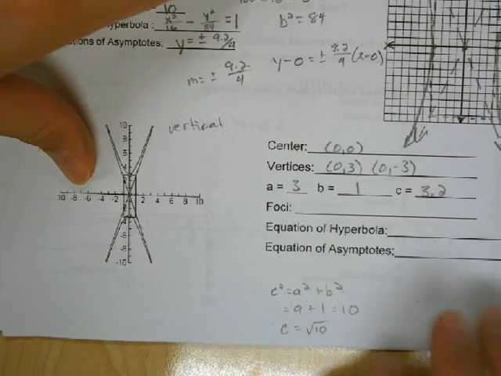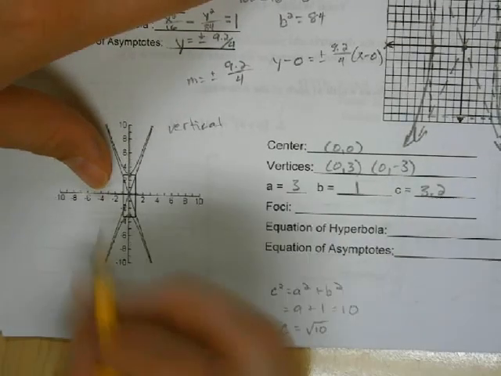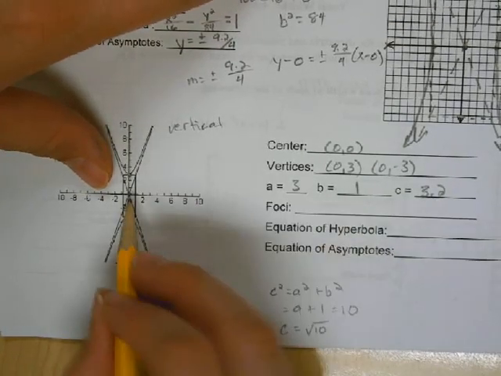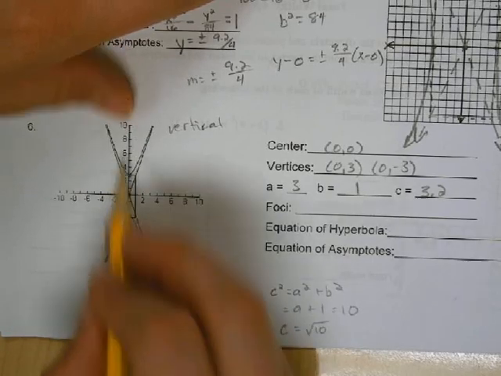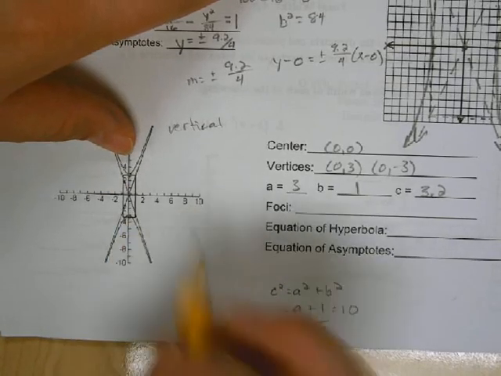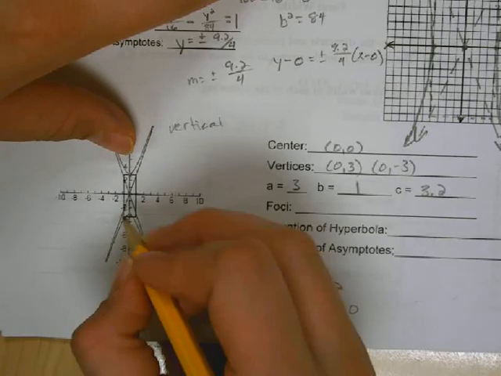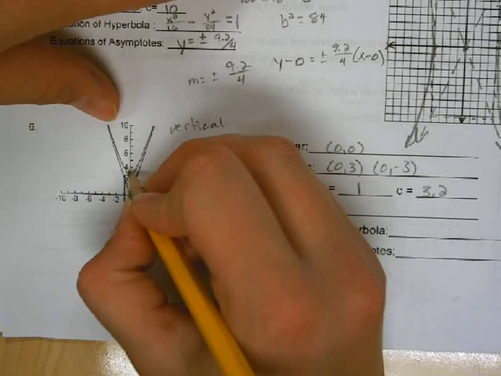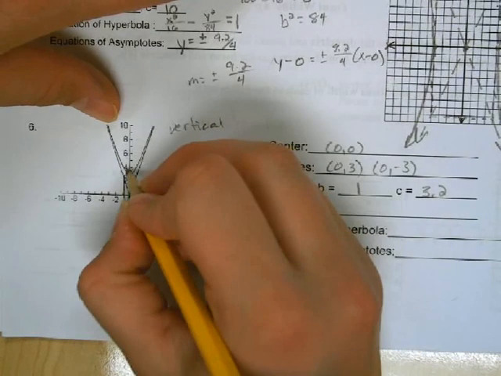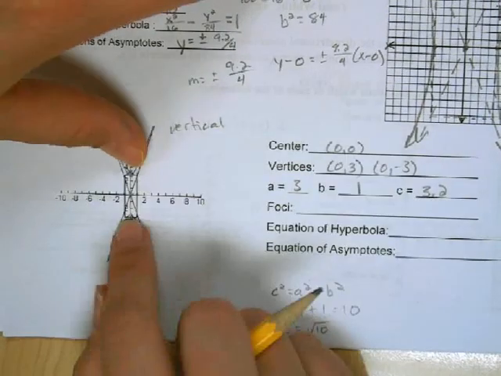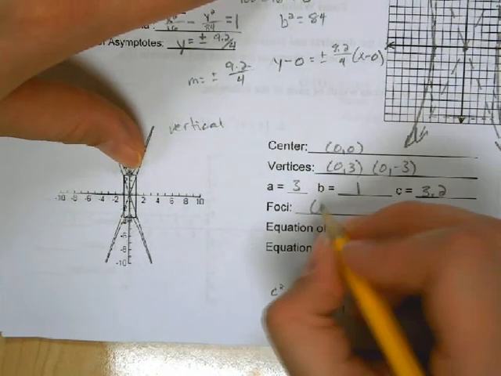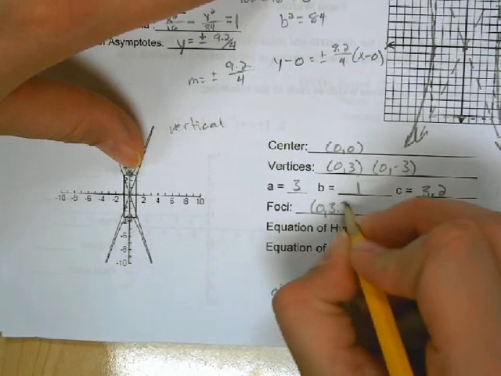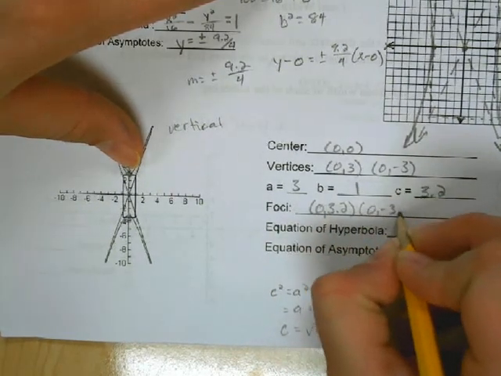Now the foci, they didn't give me the foci on here, so I have to actually find them. So they're going to go the same direction as my vertex, because they should be inside my hyperbola. So we're going to go to 3.2, which is just outside that box and right inside those things. So we get 0, 3.2, and 0, -3.2.